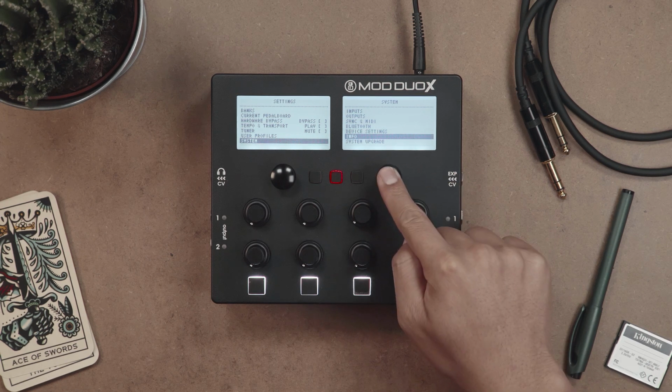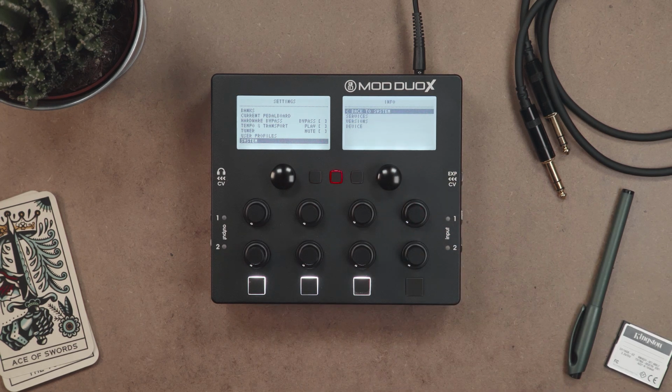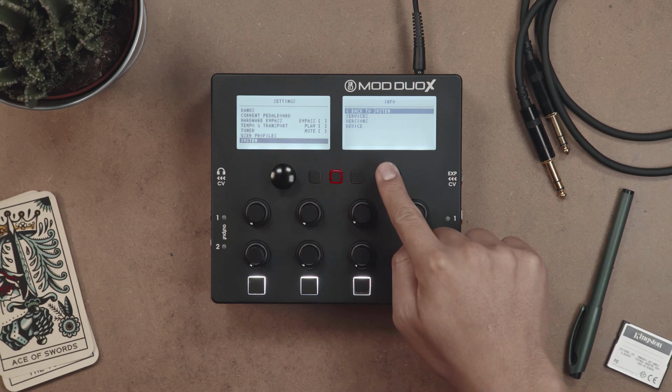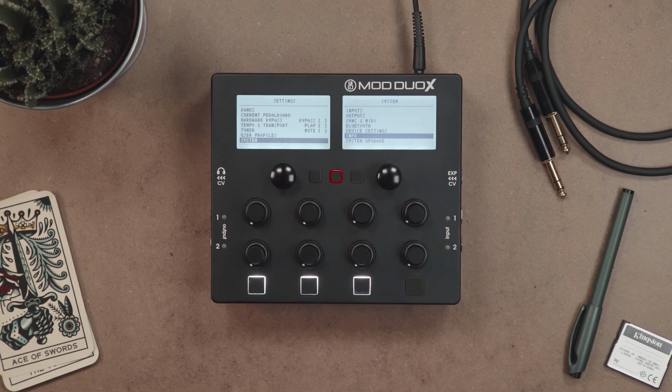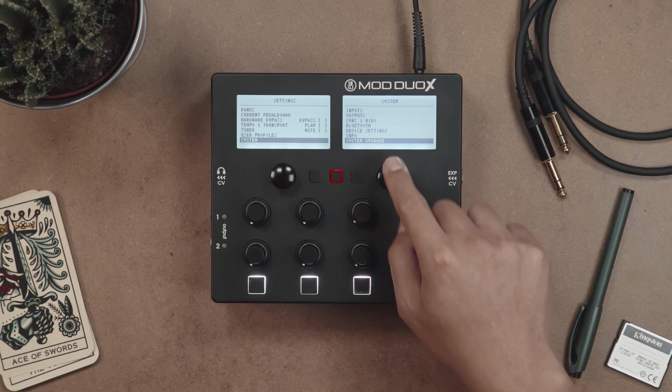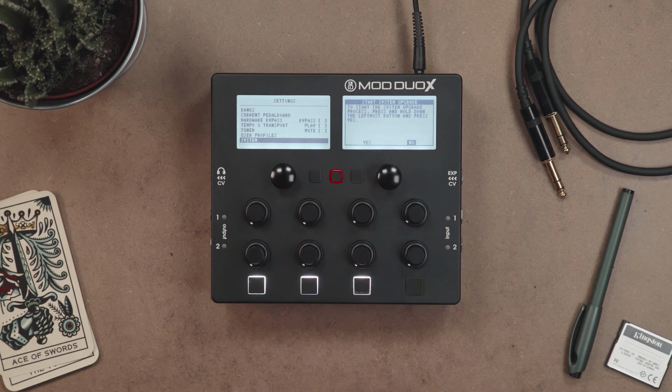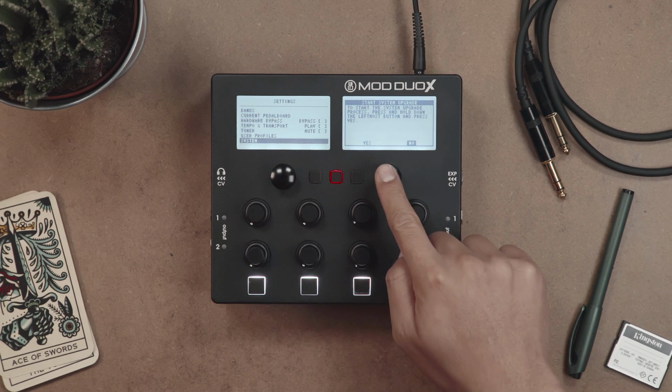The info menu shows several different pieces of information about your device, including the services running, the version of the Mod Duo X software, and the serial number of your device. Finally, the system upgrade menu is only meant for maintenance purposes. In regular situations, all software upgrades can be performed via the Web GUI interface.